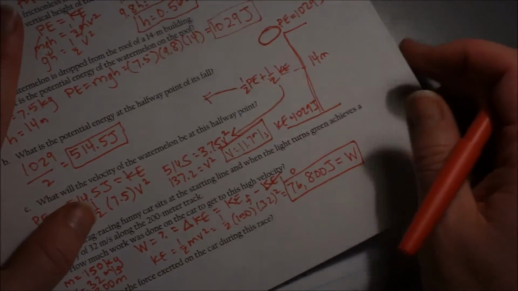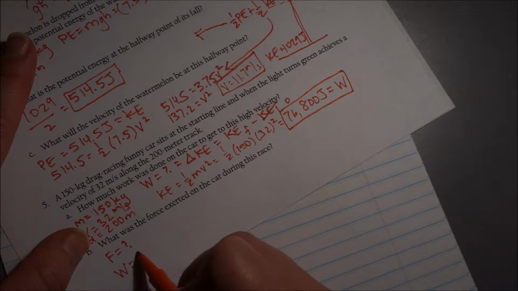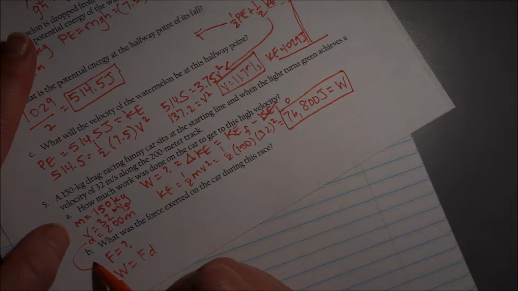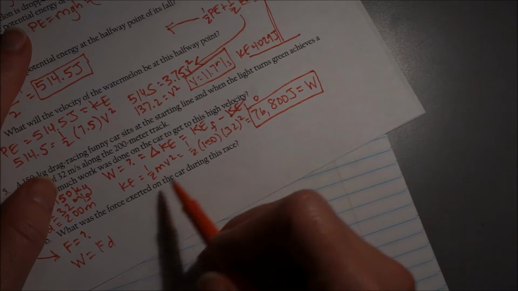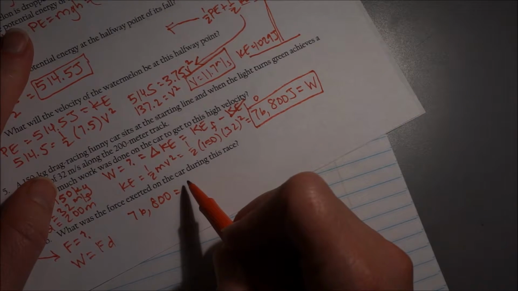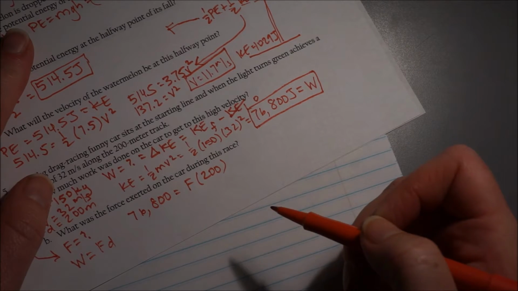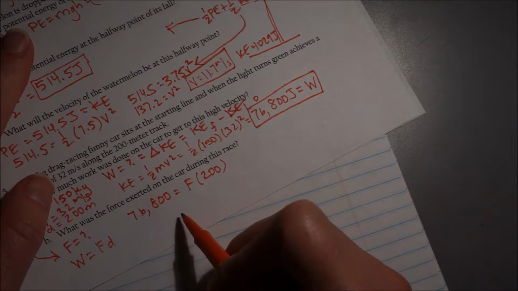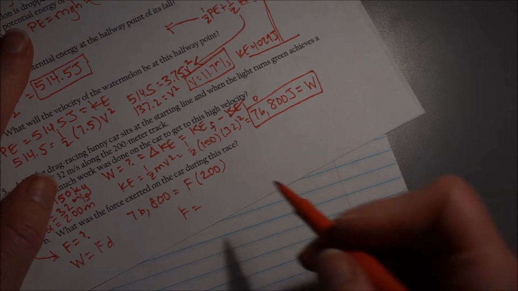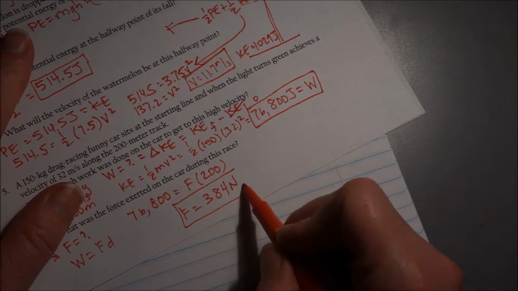We just found the work in part A. So now we can set work equal to force times distance, and we're going to use our distance down here in B. So the work done was 76,800, that's equal to force times distance. We'll divide both sides by 200 to find our force. 384 newtons.